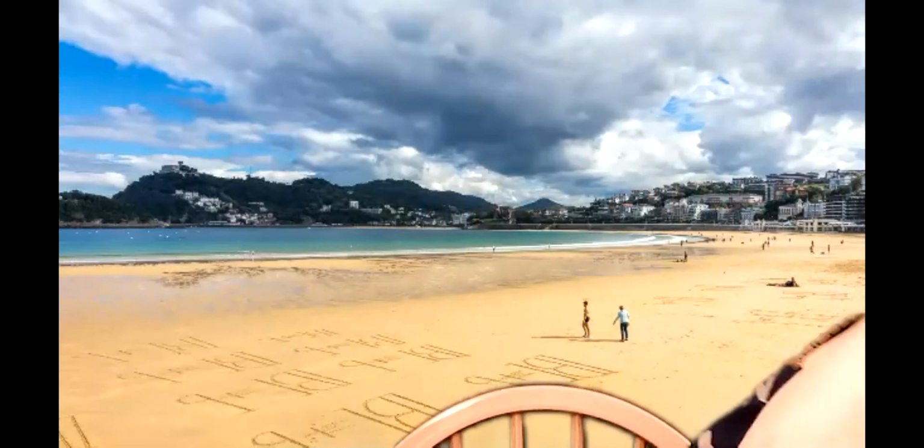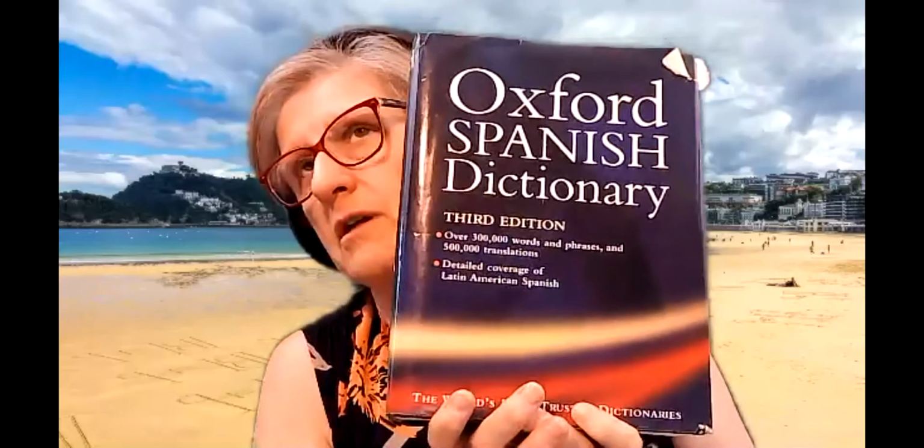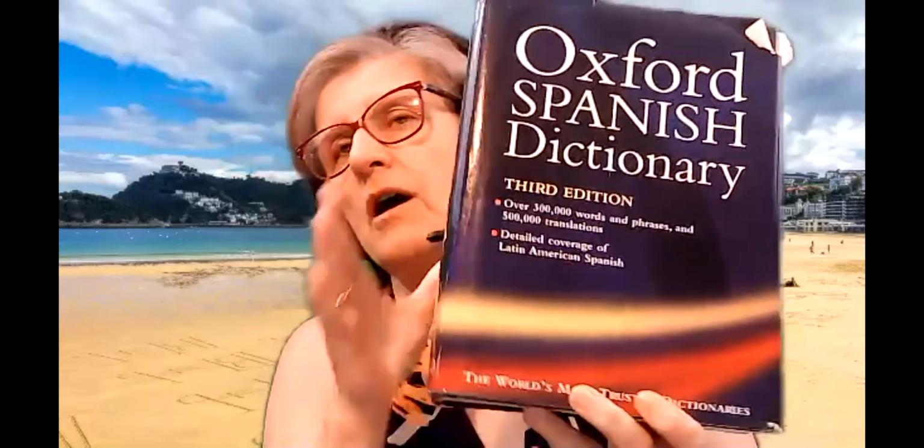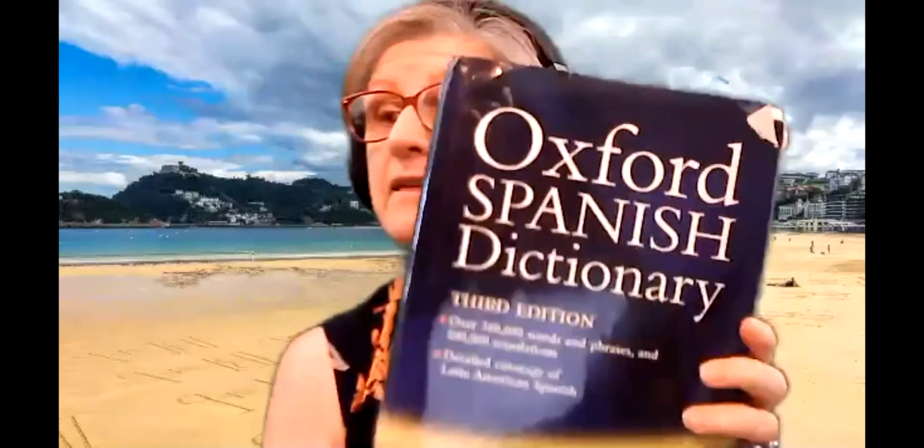Vale. Oh, esto pesa mucho. This weighs a lot. Oh, yes. Ay, ay, ay. Por Dios. Pesa muchísimo. Puedo usar esto para así levantar pesas. I can use this to lift weights. ¡Qué magnífico! ¿Para qué sirve? Libro importante.